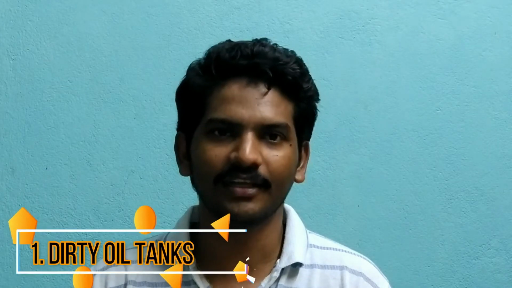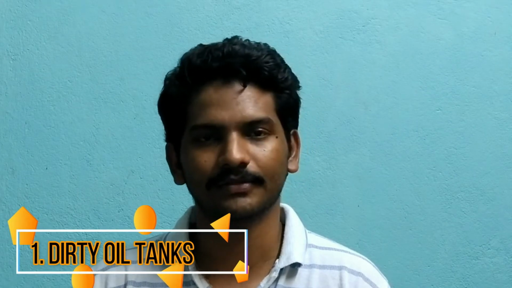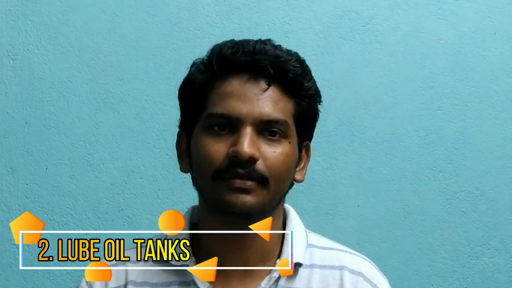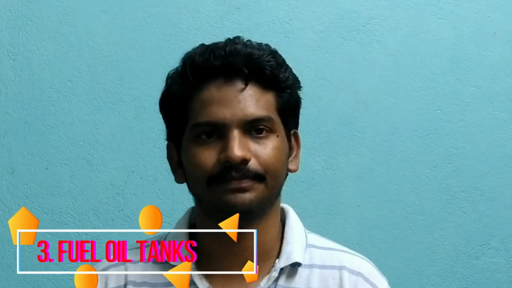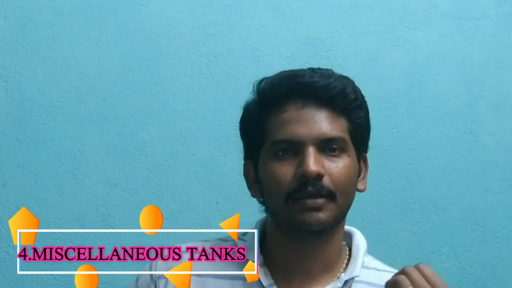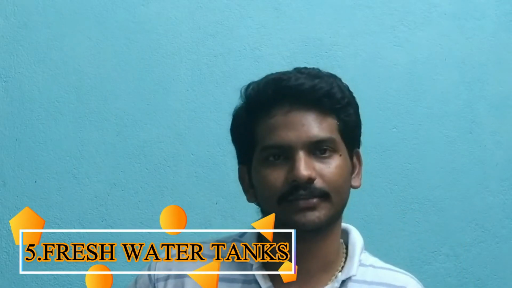But before going to the sounding part, we all must know what all the tanks are given in the engine room. So here we have 5 major categories of engine room tanks. The first category is dirty oil tanks. The second category is lube oil tanks. The third one is fuel oil tanks. The fourth one is miscellaneous tanks. And the fifth one is freshwater tanks.